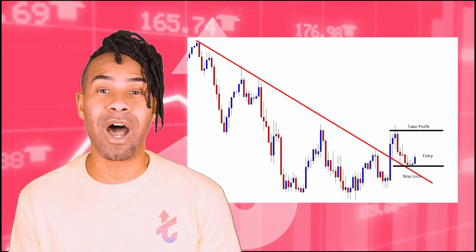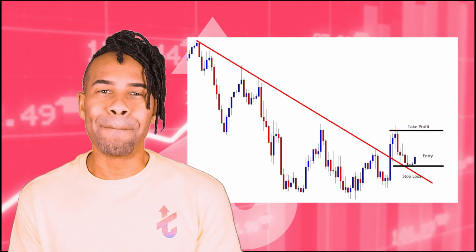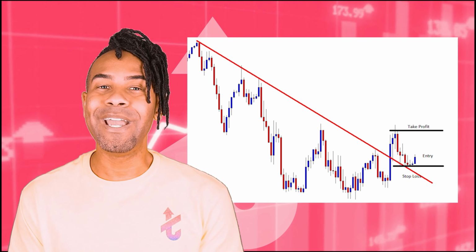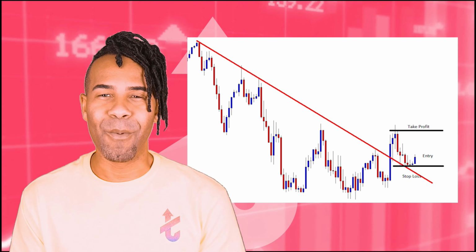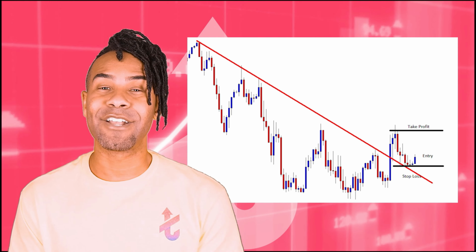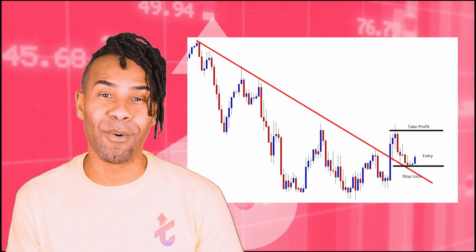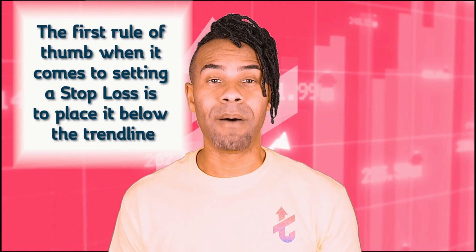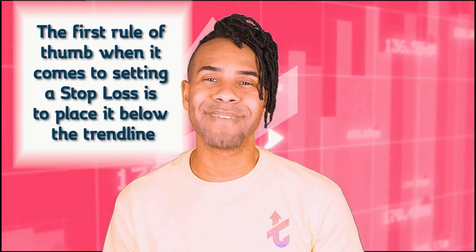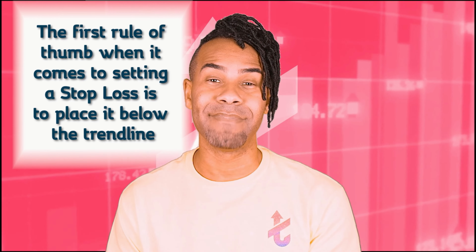It's a 50-50 shot. But when we see a bullish engulfing candle, we know that buyers are in control and we can enter long. We set our stop loss below the trend line where sellers fail to push price lower. The first rule of thumb when it comes to setting a stop loss is to place it below the trend line. If sellers regain momentum, breaking through the trend line is an indicator they're back in control, and we want to get out of our position quickly.